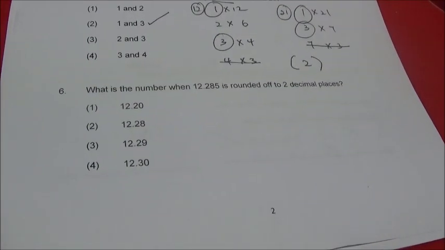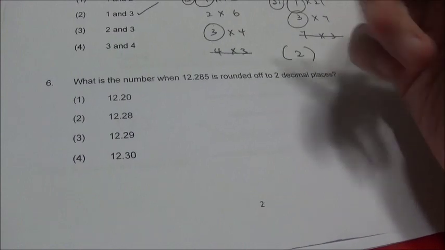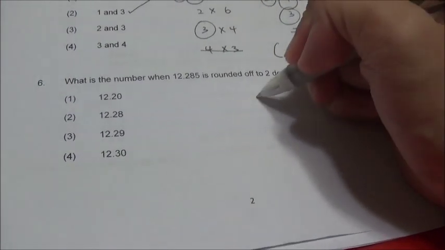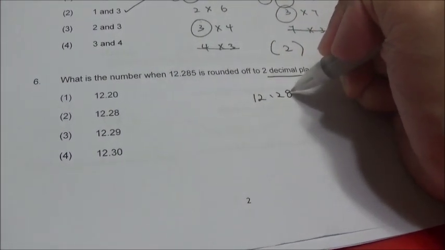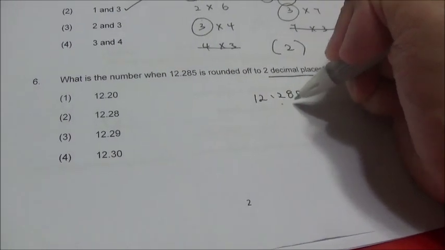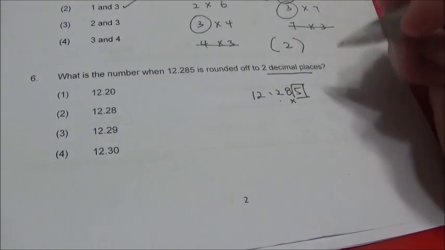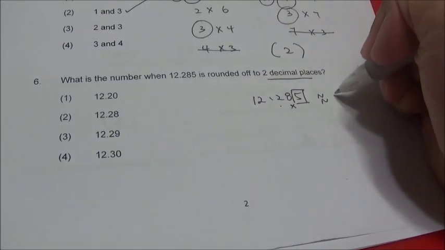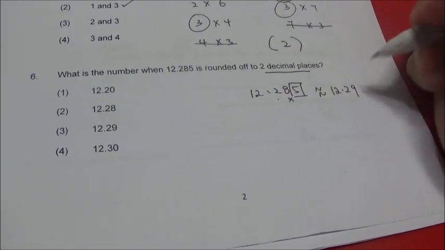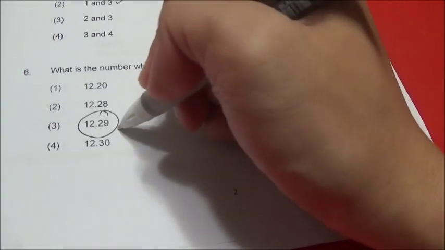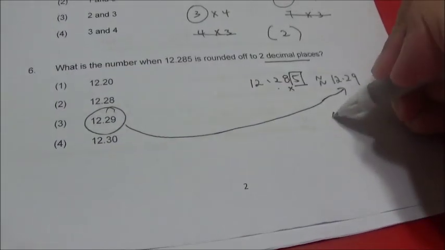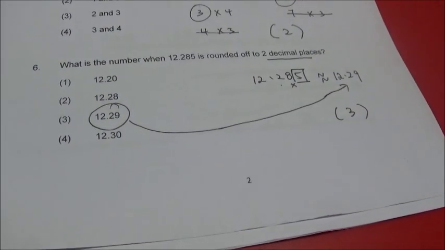What is the number when 12.285 is rounded off to 2 decimal places? 12.285, 1, 2. This is the decimal place we're looking at. Look at the next door neighbor, it is more than 5. So we plus 1, so it's 12.29. So your answer, 12.29. Answer for this question is 3.